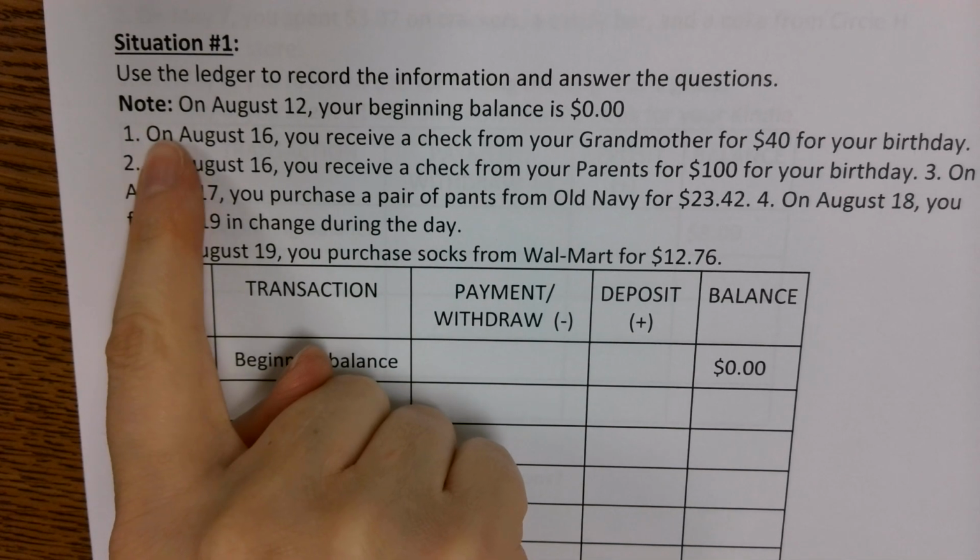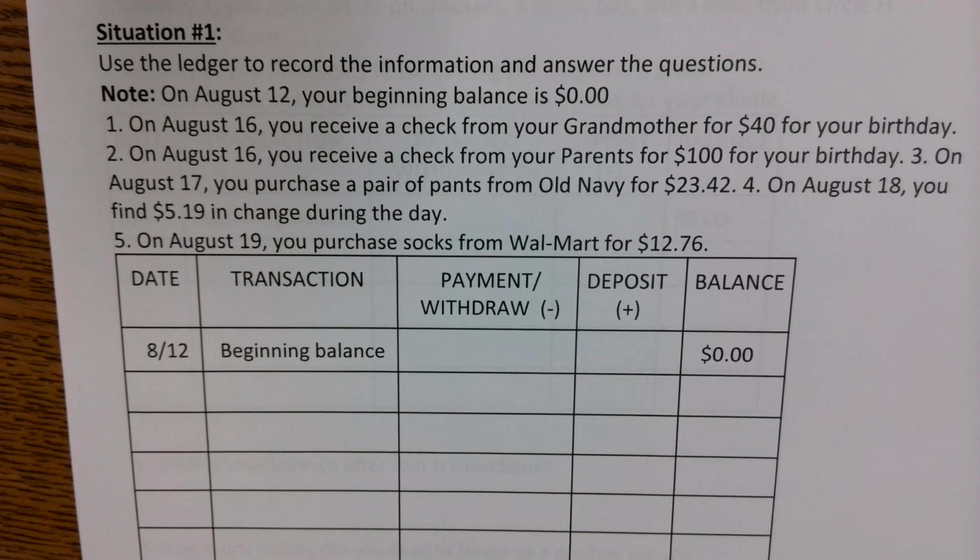So I'm going to go through each of these transactions, and then I'm going to indicate whether that transaction is going to be a debit, which was a withdrawal, or a credit, which would be a deposit. And again, the withdrawal would subtract it from your balance. The deposit would add it to your balance.